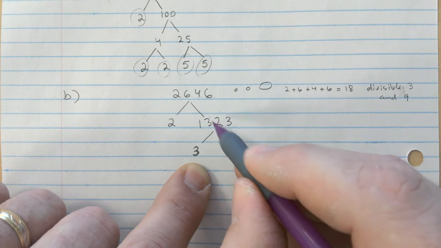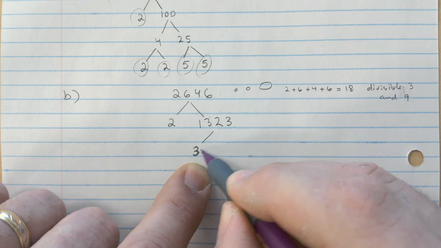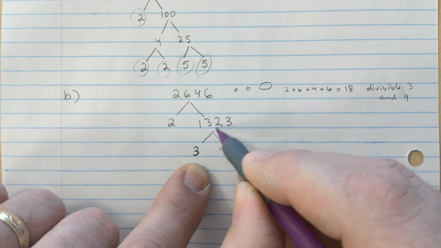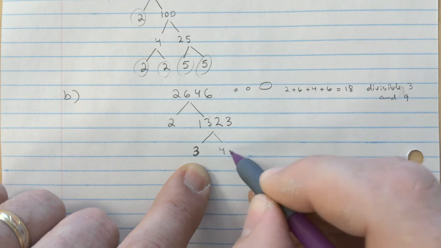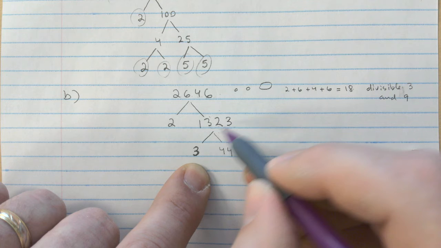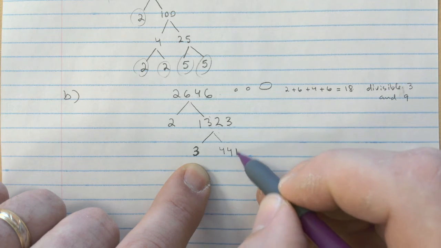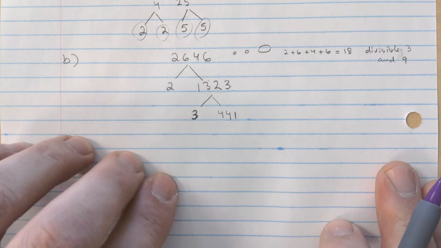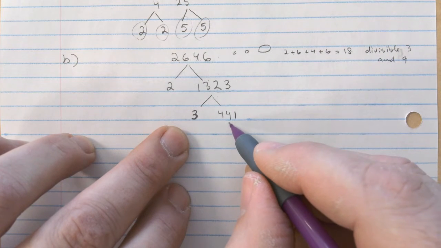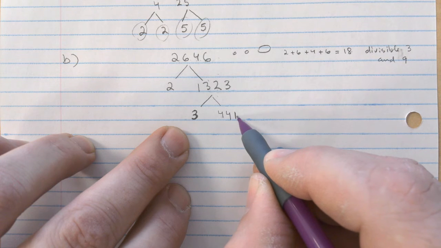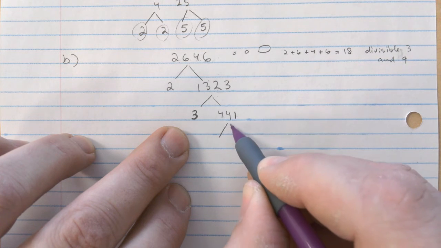So I'm going to divide. 13 divided by 3, that is 4. Carry over. This is 12 divided by 3, which is 4 as well. And then 3 divided by 3 is 1. So you've now broken that one down into 441. Let's do the check again. 4 and 4 is 8 plus 1 is 9. You can still divide by 3.